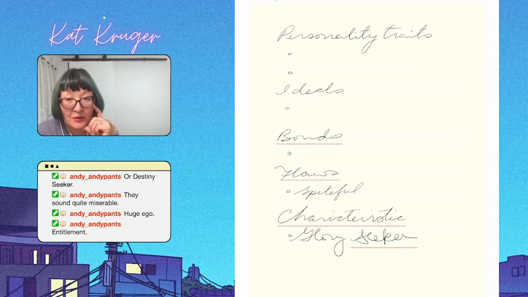There's something here. A spirit naga likes to charm its foes, drawing them close so that it can sink its poisonous fangs into their flesh. I think maybe it's like keep your friends close and your enemies closer. Oh yeah, huge ego, entitlement.